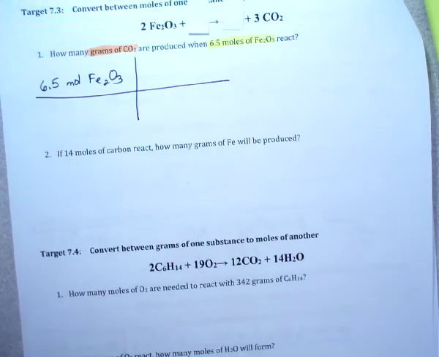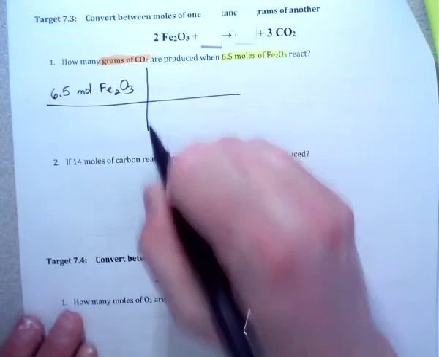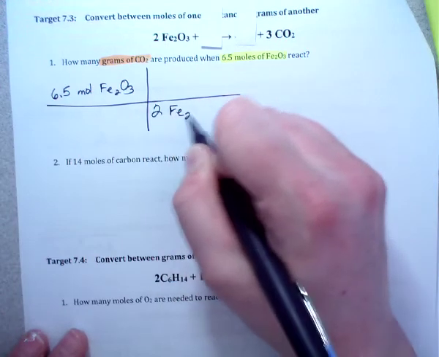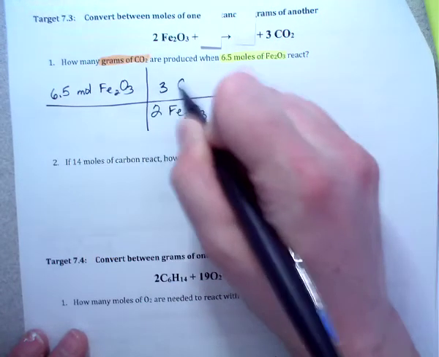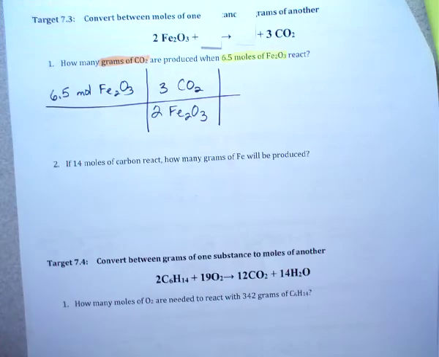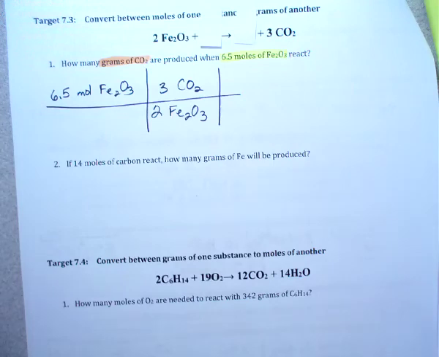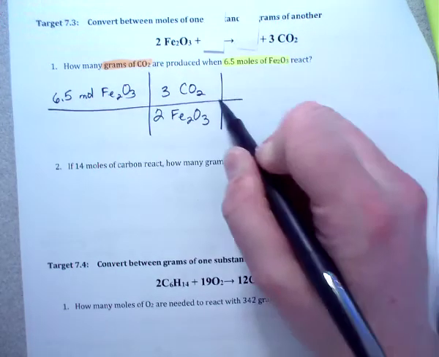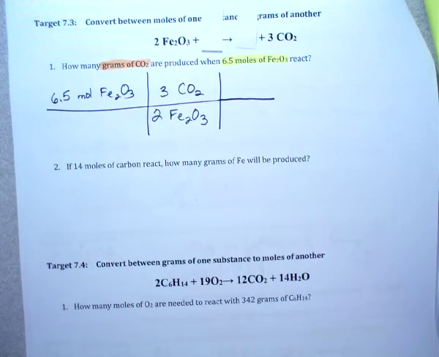I'm starting with moles. I don't need the molar mass of that iron oxide. The first step is to convert moles of iron oxide into moles of carbon dioxide using my mole ratio. There are 2 iron 2 oxide for every 3 carbon dioxide. From here, if you stopped right here, your final answer would be moles of carbon dioxide. This is what you were doing in target 7.2, converting from moles to moles. I'm not asking for moles, I'm asking for grams of carbon dioxide, which means you extend your railroad one step.